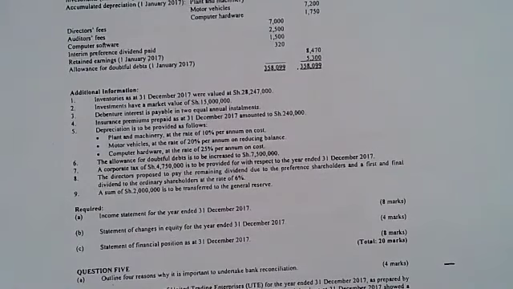Depreciation is to be provided as follows. Plant and machinery at the rate of 10% per annum on cost. Motor vehicles at the rate of 20% per annum on reducing balance. Computer hardware at the rate of 25% per annum on cost.